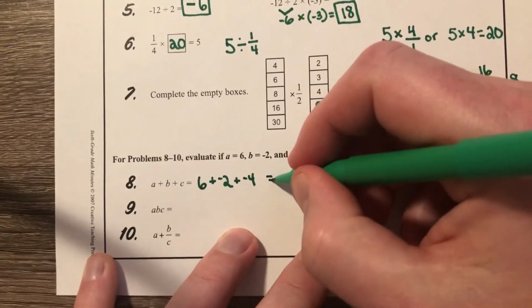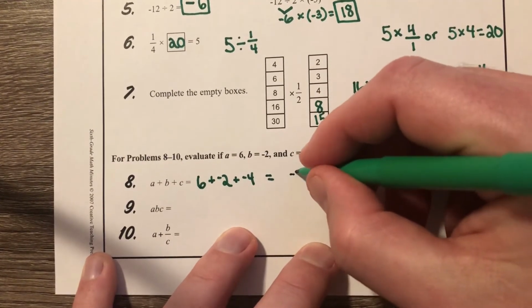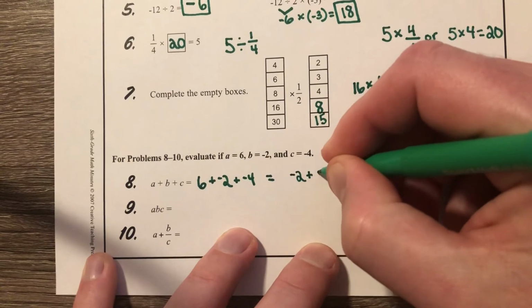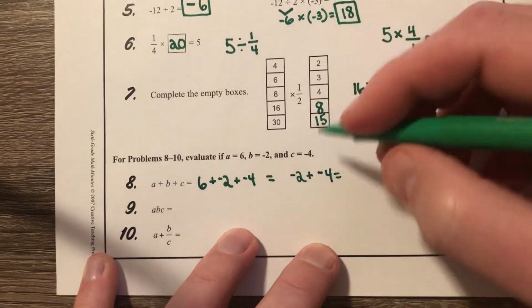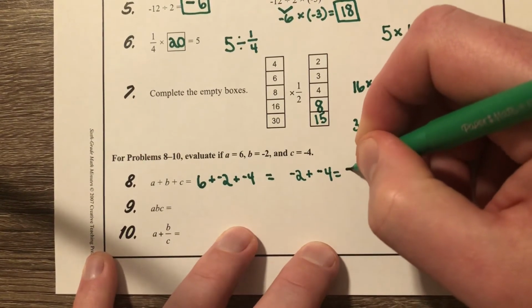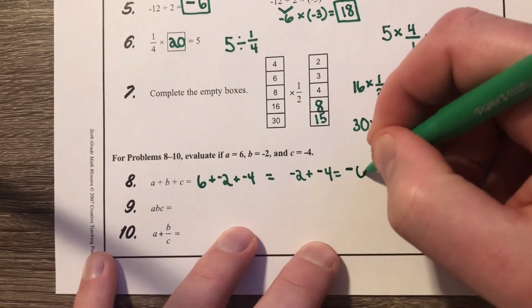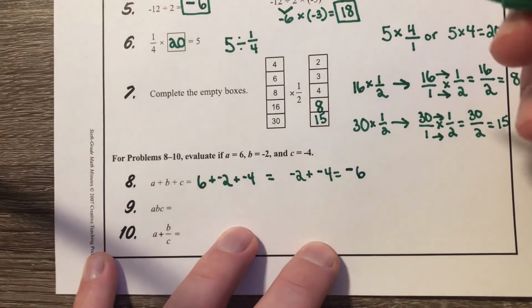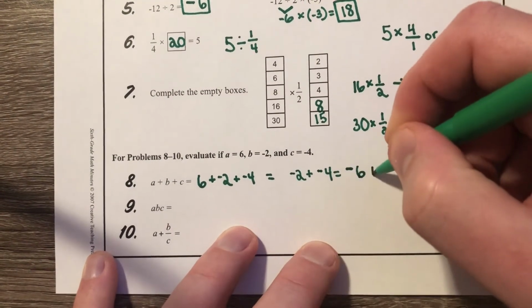So I think what I want to do first on this one is I'm going to combine the negative numbers. So I'm going to do the -2 plus the -4. And when we add two negatives, we're going to get a negative for an answer. And then 2 plus 4 is 6. So that's going to give me -6. But then I have to go back and I have to add this other 6 here.